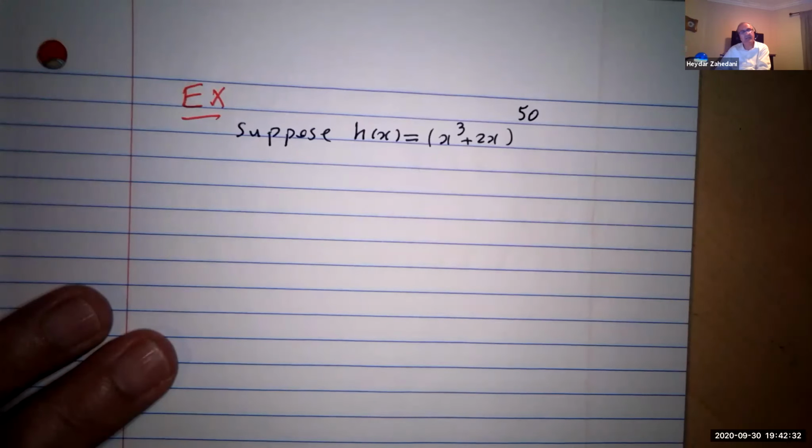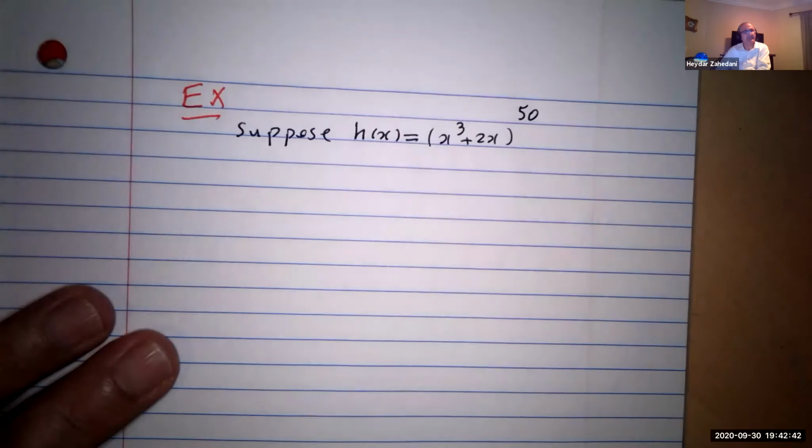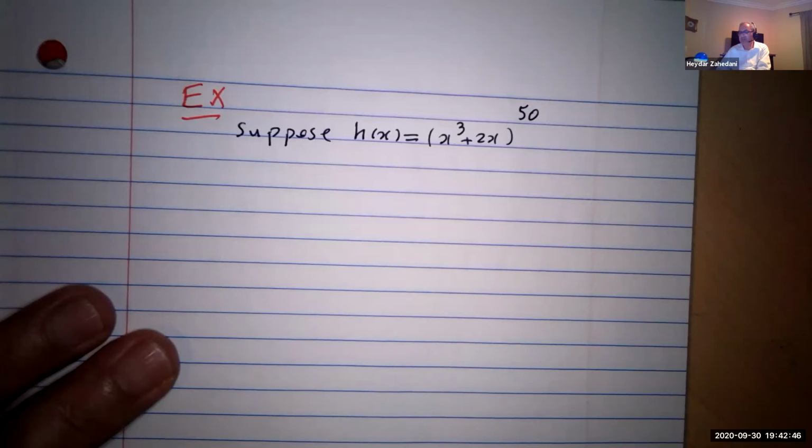In algebra, when you want to do something about this type of operation, they say order of operations: inside parentheses first, then the exponent. It's a composition of two operations: the operation of the inside and the operation of the outside.